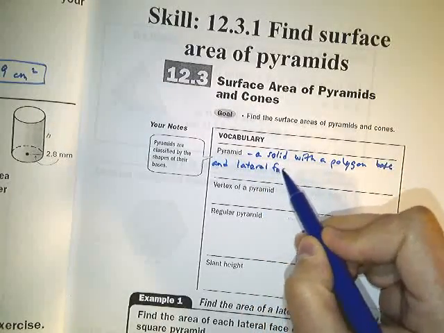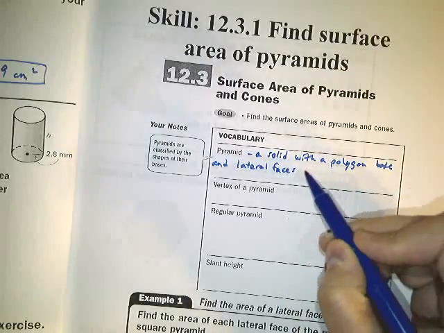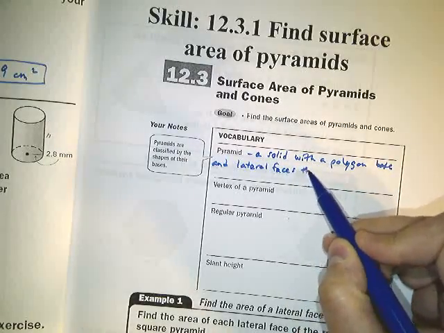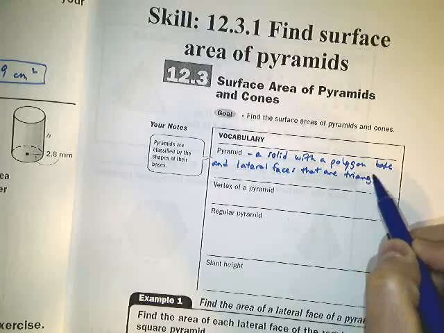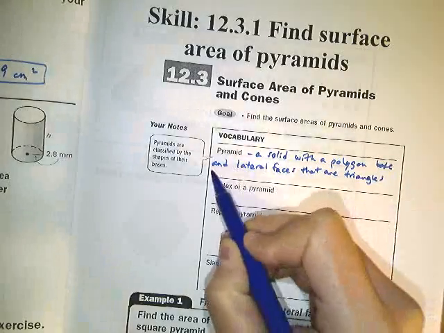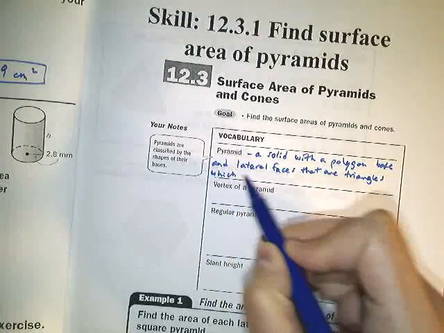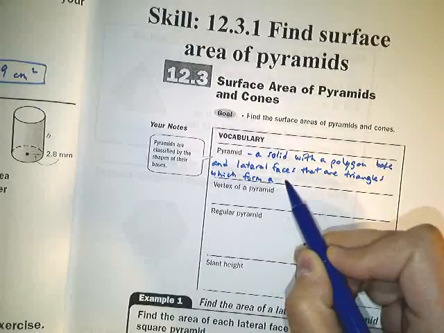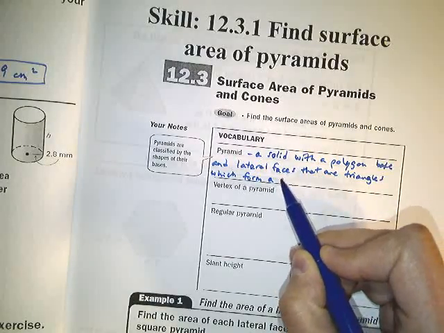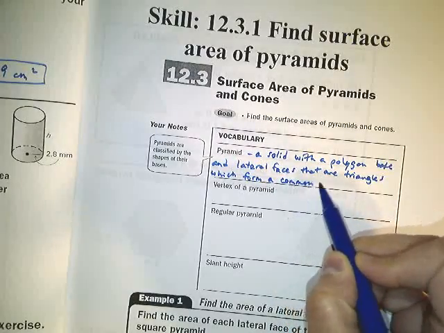Those are the walls of the pyramid that are triangles, which come together at the top to form a common vertex.